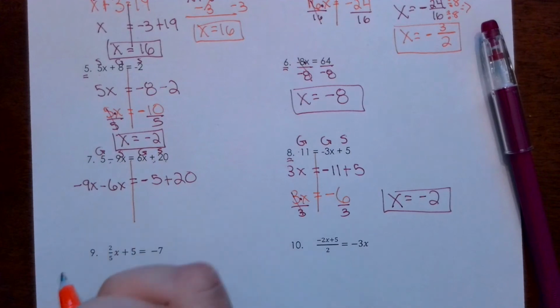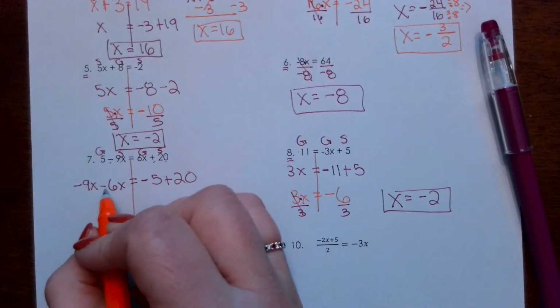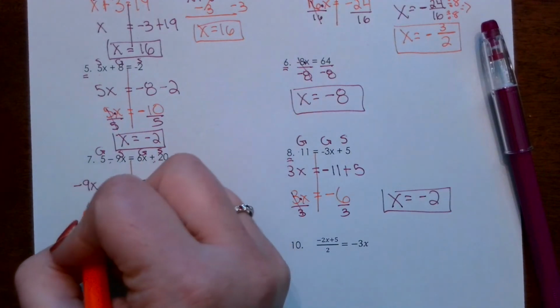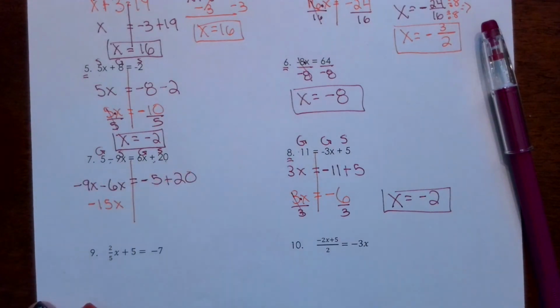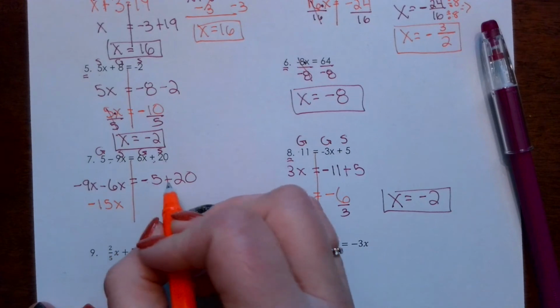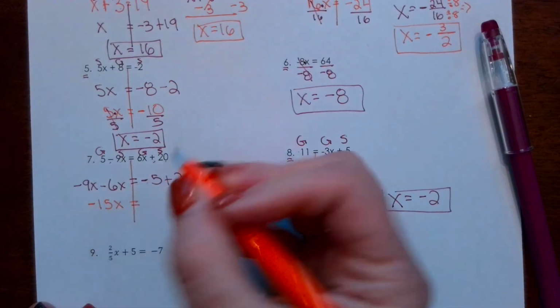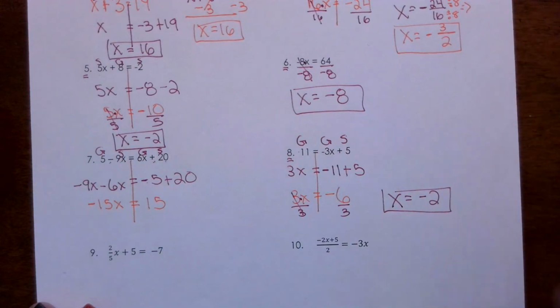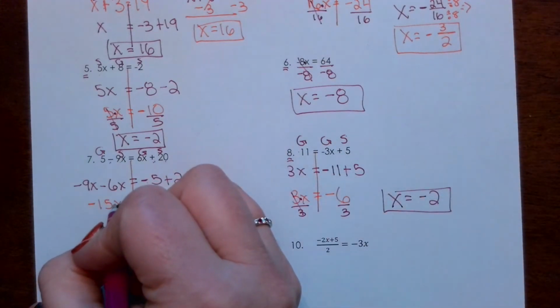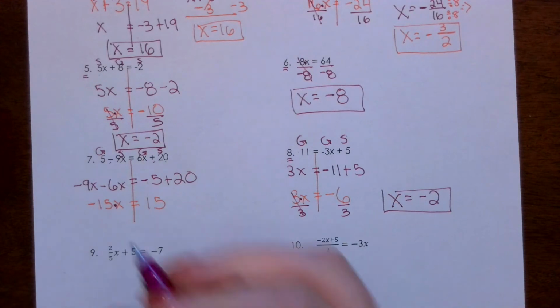Let's do some adding and subtracting here. I have negative 9 minus 6. That is negative 15. And of course the x stays, negative 15x. I have negative 5 plus 20. If I put that in the calculator in my head, I will get a positive 15. Lo and behold, here I go. Negative 15 times x. My opposite operation is division.